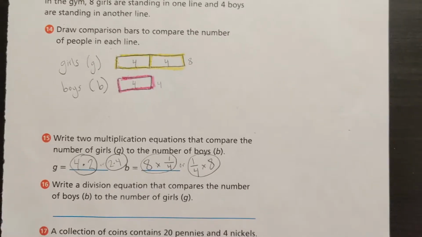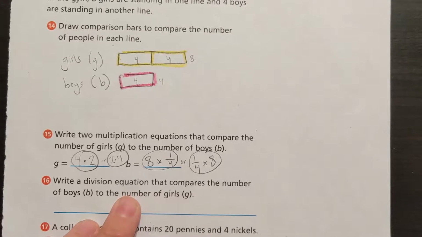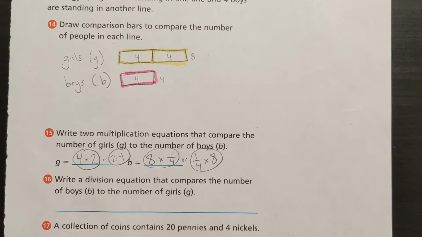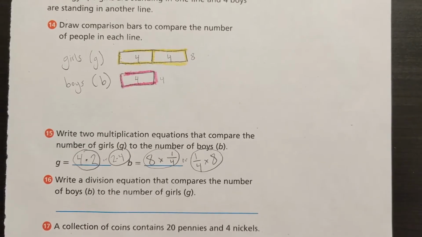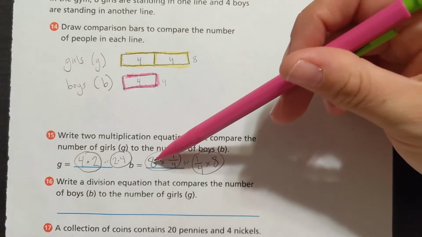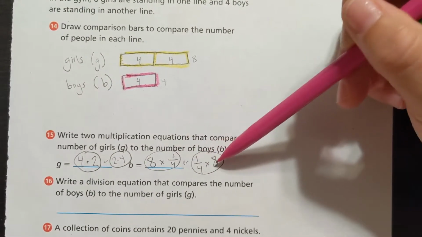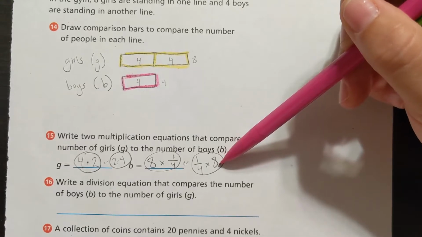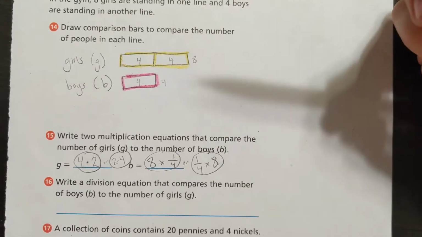All right, number 16. Now it says write a division equation that compares the number of boys to the number of girls. So we're going to use just division. Remember what we talked about when we did fractions? 8 times 1/4, or 1/4 times 8, is the same thing as 8 divided by 4.